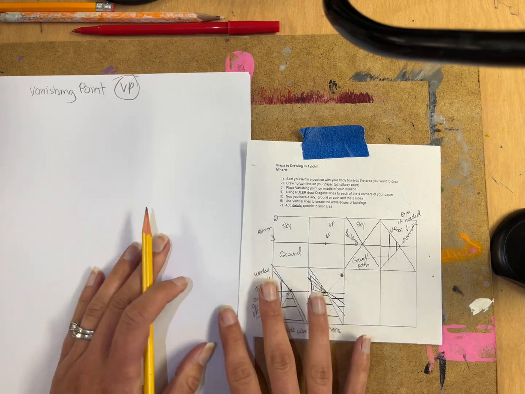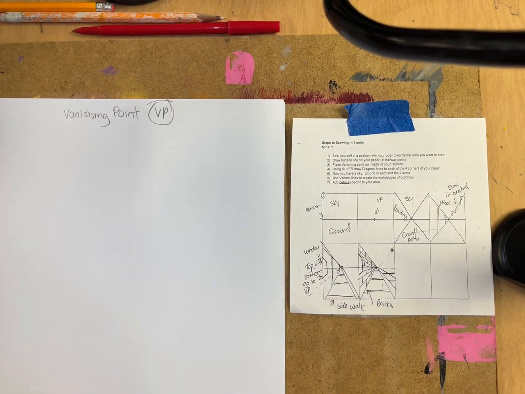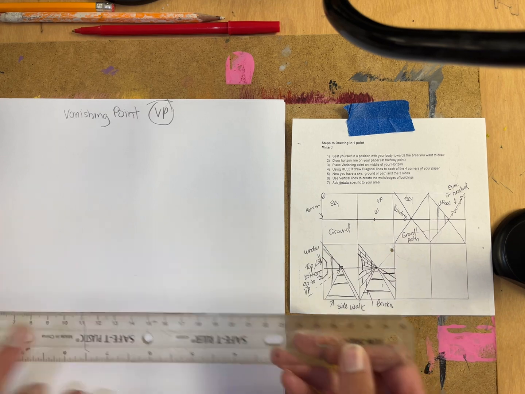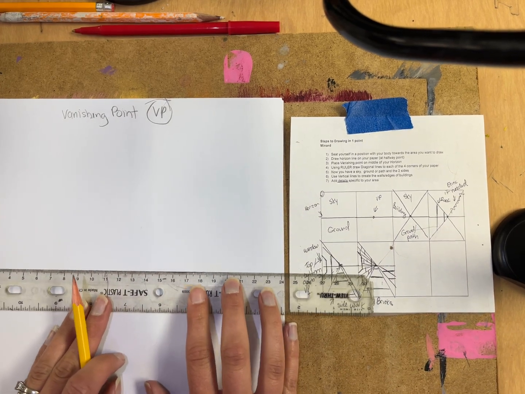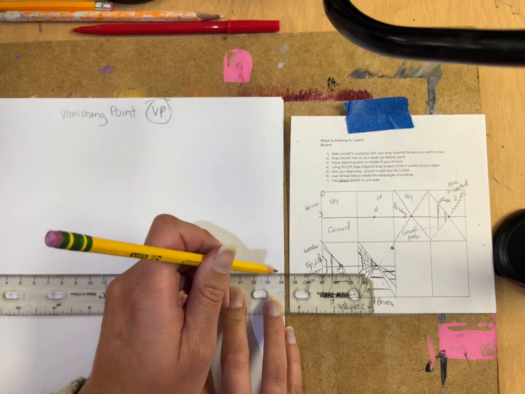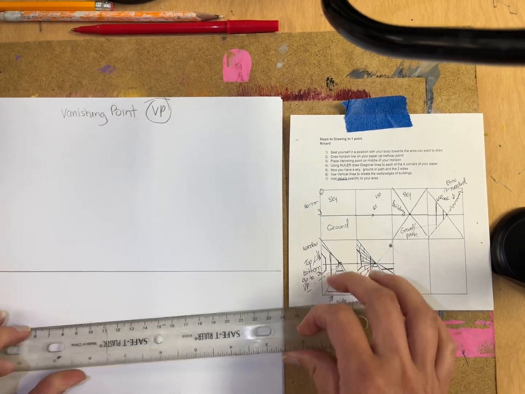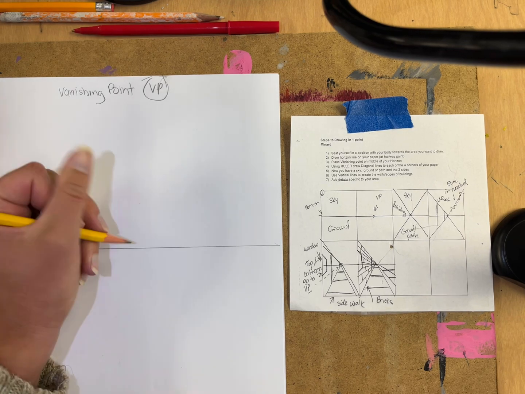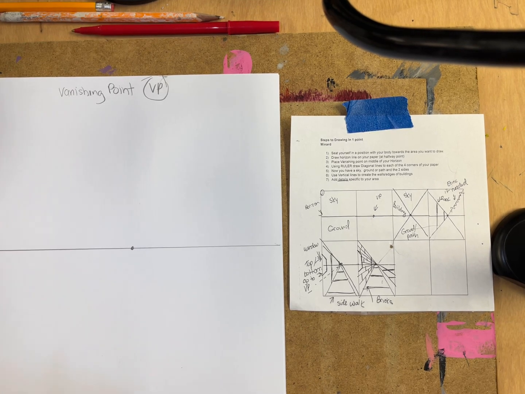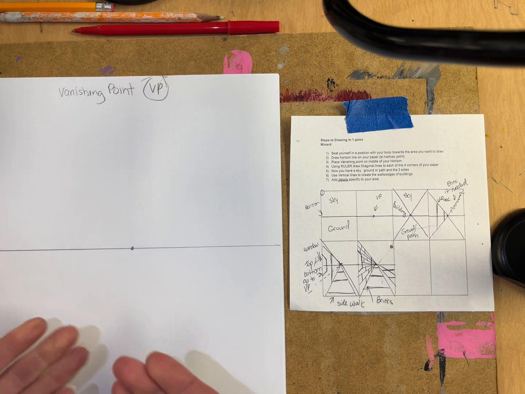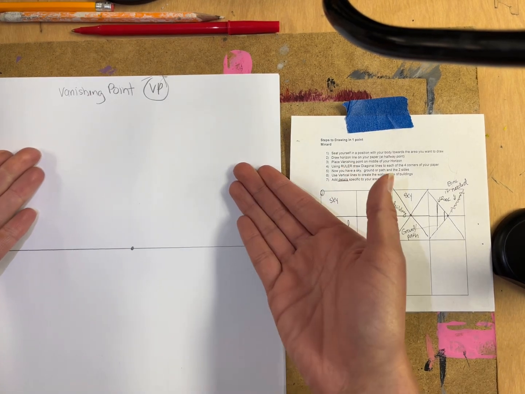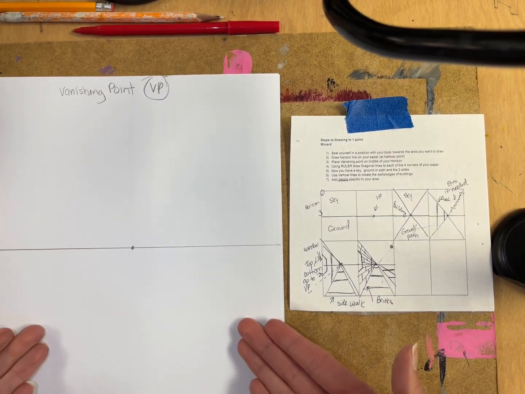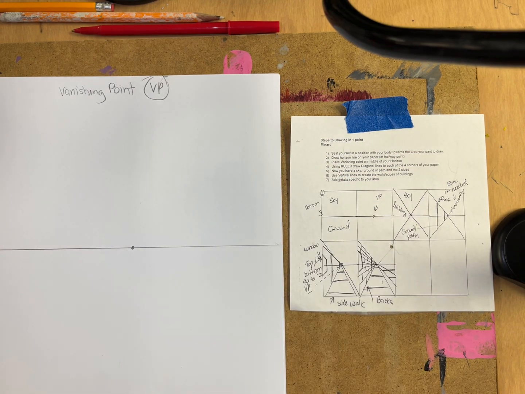So if I were going out into the hallway, and you guys are all going to have this little handout too, the first thing I'm going to do is draw my horizon line onto my paper surface. For now I'm just doing it simple, half and half. I'm going to place my vanishing point onto that horizon line. So for all intents and purposes, this is our ground, this is our sky, or if we're indoors, floor, ceiling.